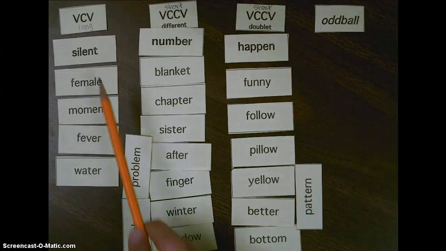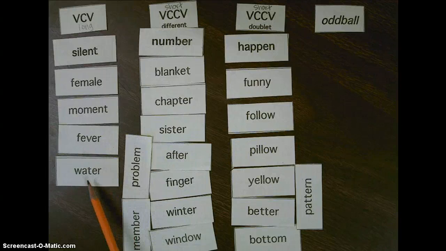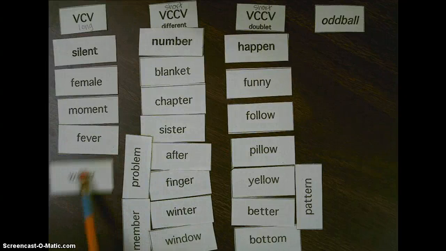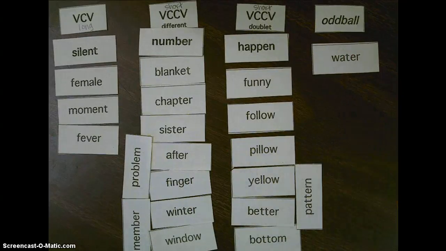I know I heard a long vowel sound in silent, female, moment, and fever, but water, I didn't really hear a long vowel sound. And I know it's a VCV pattern, so water is actually going to go into my oddball list. Water doesn't have a long or a short vowel sound. That A makes a different sound.